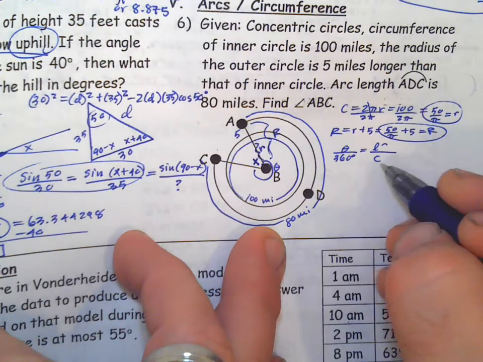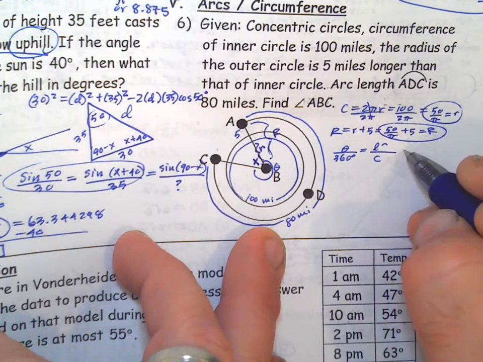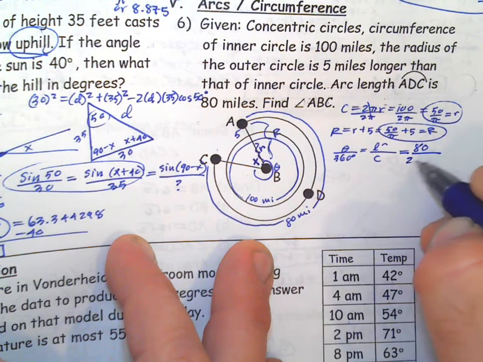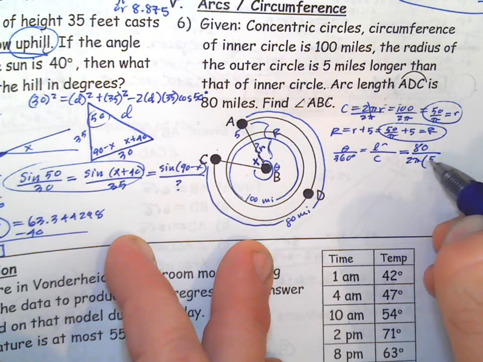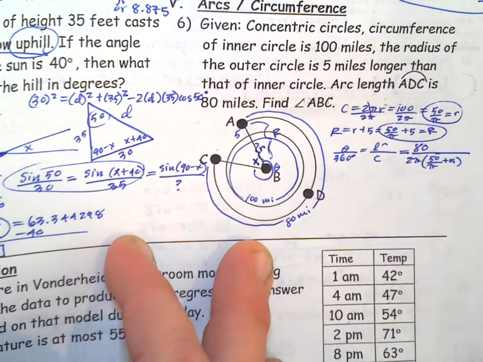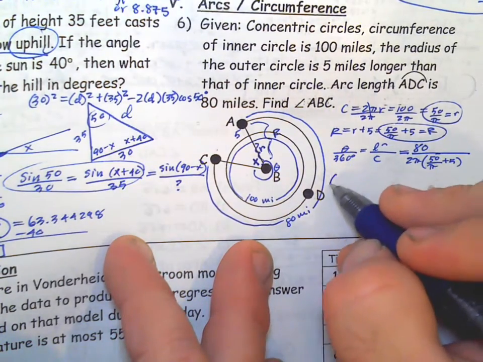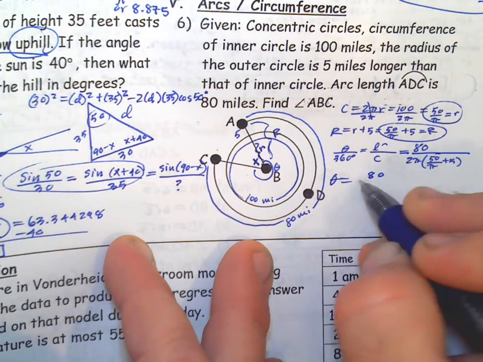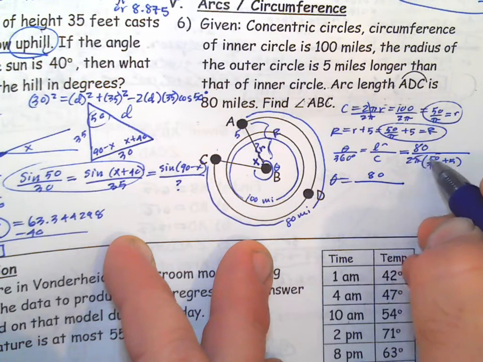So in this case, the arc length is 80 miles. The circumference is 2 pi big R for the big circle. And so then theta equals that times 360. Now, we could leave this all crazy ugly, or you could distribute this and make it a little nicer.